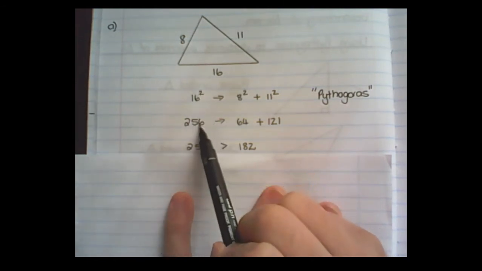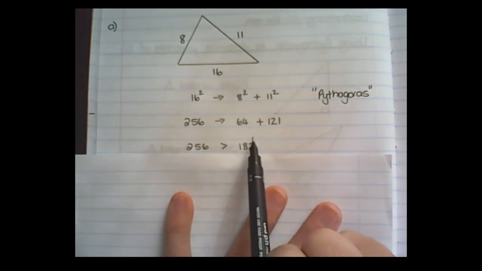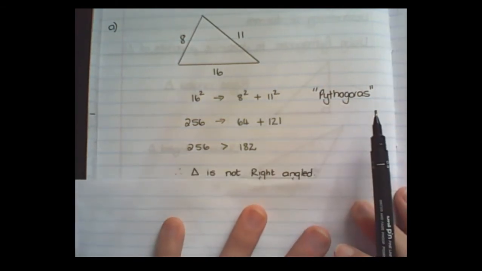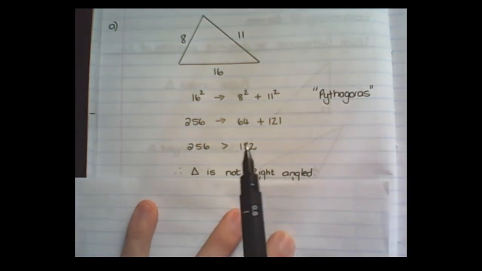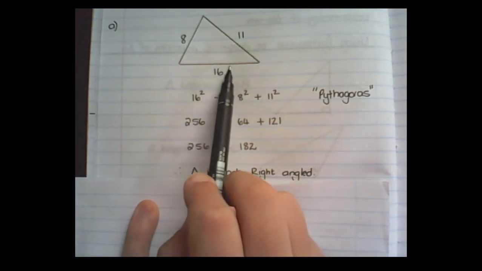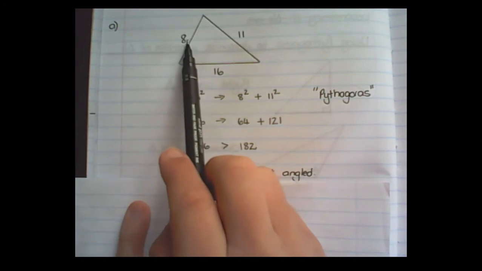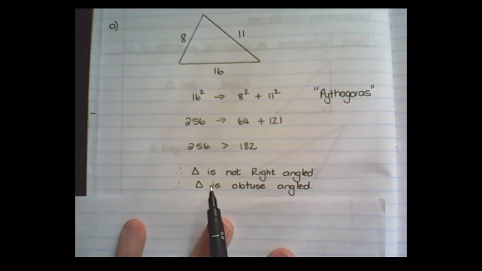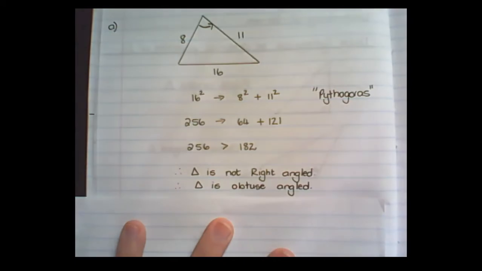Because the length of the longest side in the triangle squared is not equal to the sum of the two shorter sides squared, we can say that that triangle is not a right-angled triangle. But also because the length of the longer side squared is bigger than the two shorter sides squared, we know that that triangle is obtuse angled, meaning the angle opposite the longer side is bigger than 90 degrees.